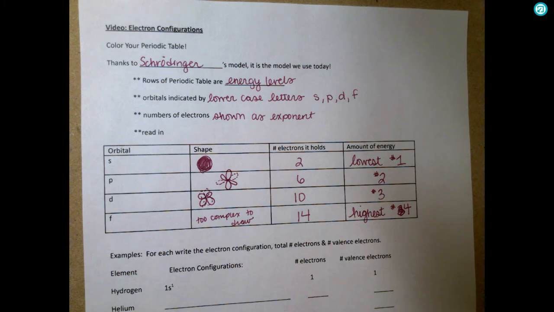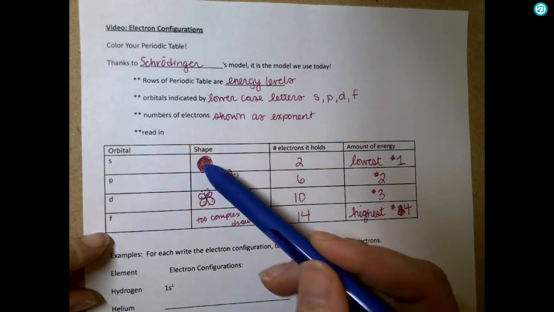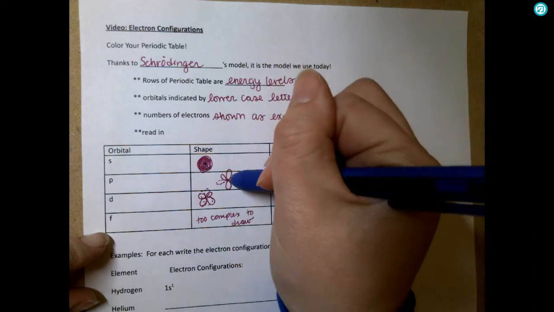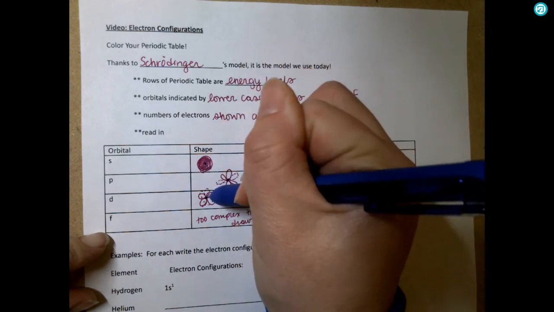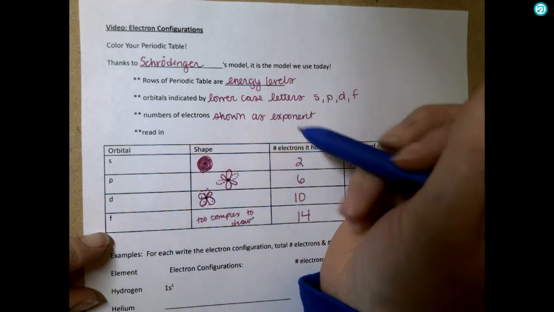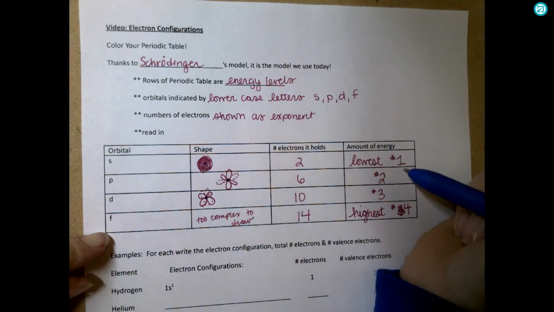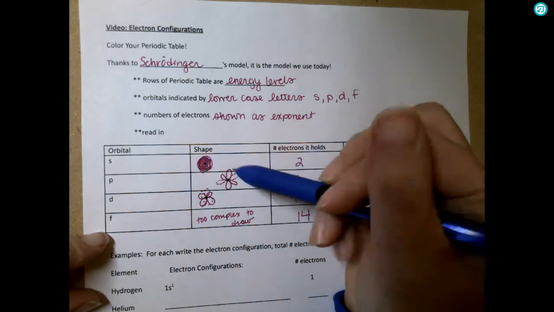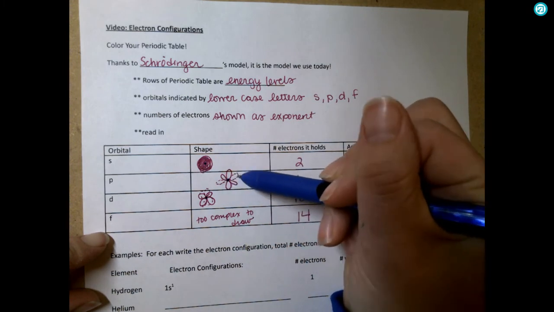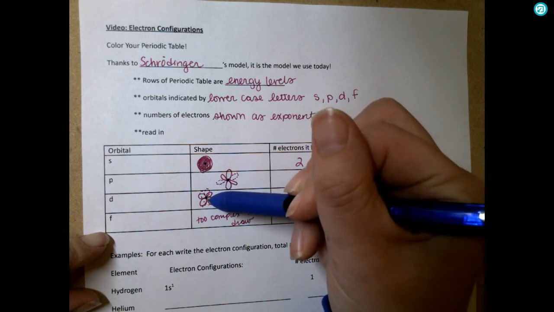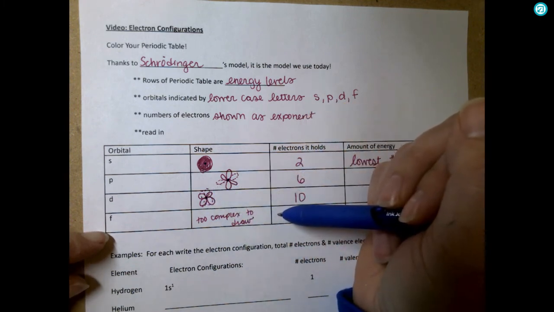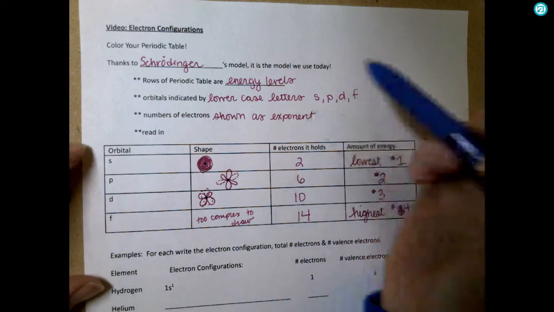So we have this S, P, D, and F orbital, and they have different shapes. If I pretend that my nucleus is in the center of each one of these shapes, these are the probable locations that the electrons could be in based off of their energy. The S orbital looks like a sphere. The P has these 6 different lobes. The D has a clover leaf type pattern, and the F is just too complex to draw. You could look it up if you want to.